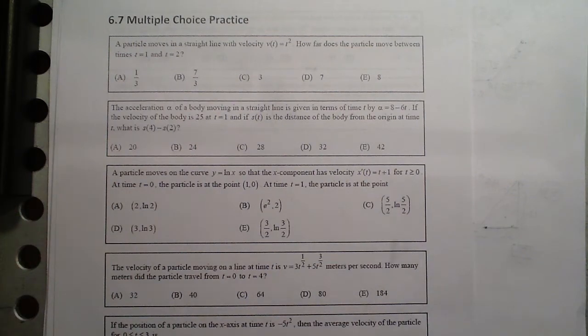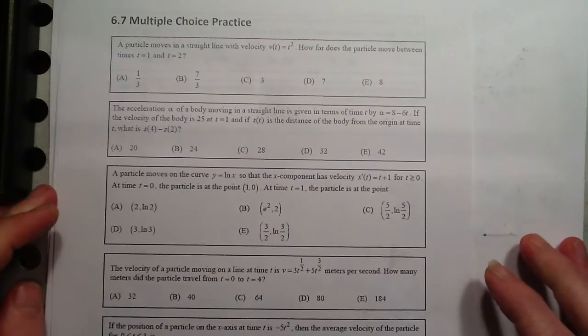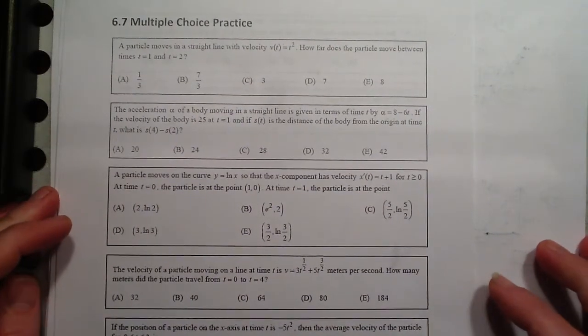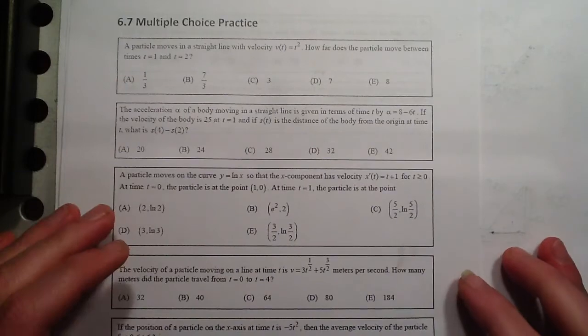Hello again. This video contains the solutions for the 6-7 multiple choice practice. This is rectilinear motion using integrals.